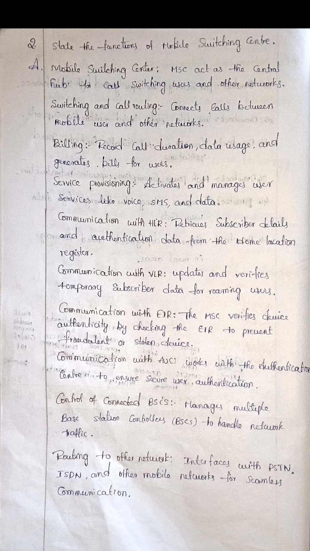Mobile switching center. The MSC acts as the central hub for all call switching between users and other networks. Switching and call routing connects calls between a user and another network. Billing records all call duration and data usage, and generates bills for users. Service provisioning activates and manages user services like voice, SMS, and data.